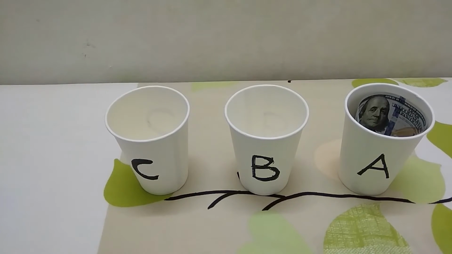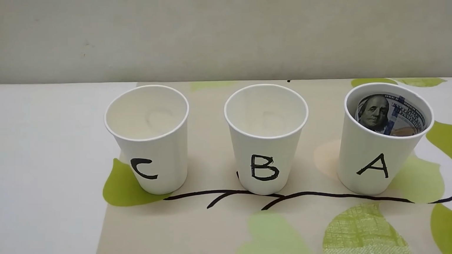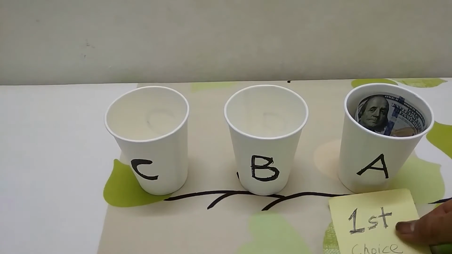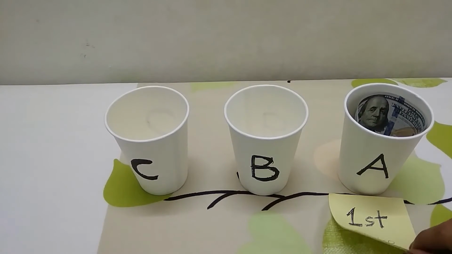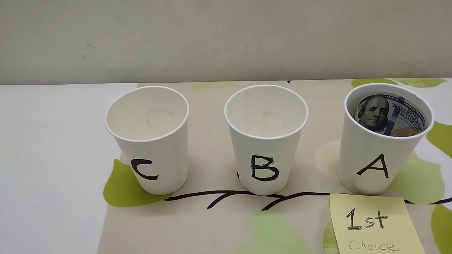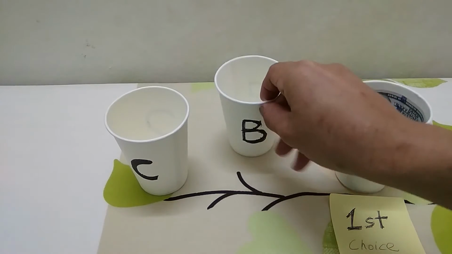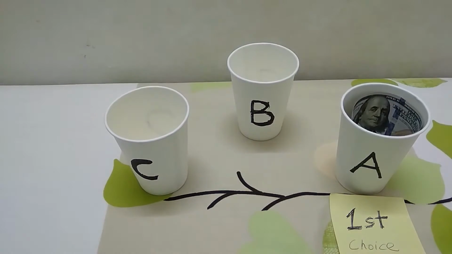Let's say in scenario 1, your first choice is cup A, which contains the money. Then I reveal an empty cup B to you.